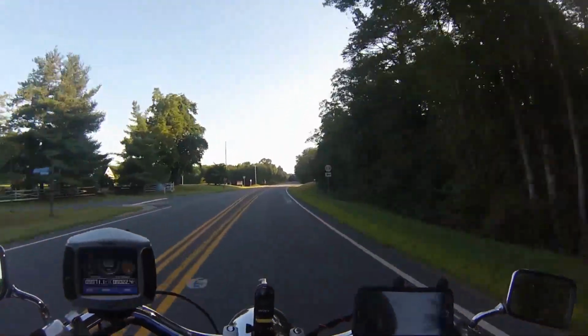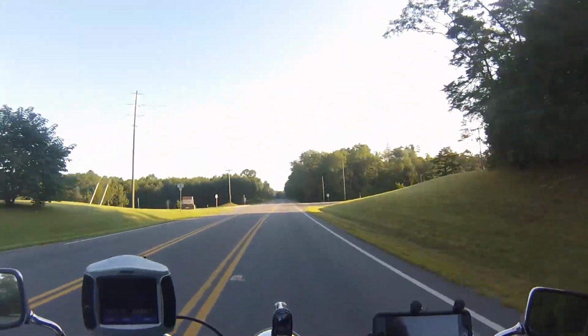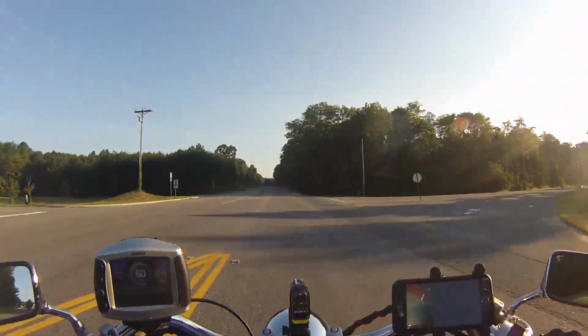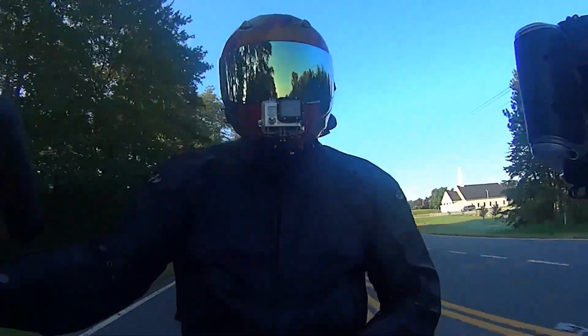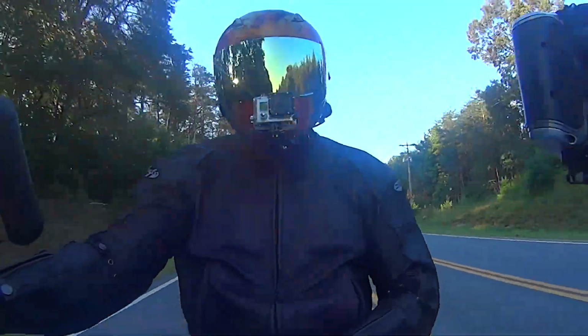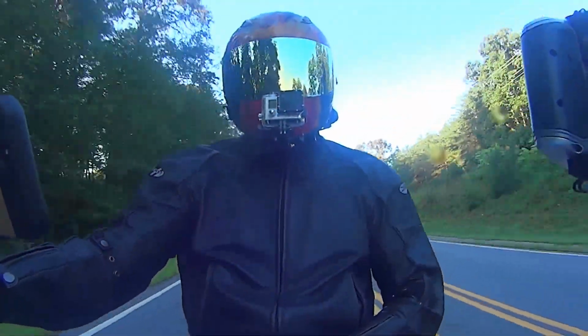I'm looking at getting a little tank bag to go up here in front of me, but I don't know if it'll fit or not. We'll just have to wait and see. It'd be nice just to have a little magnetic tank bag, so I can just grab it and pull it off and go into the shop or whatever with all my crap in it.